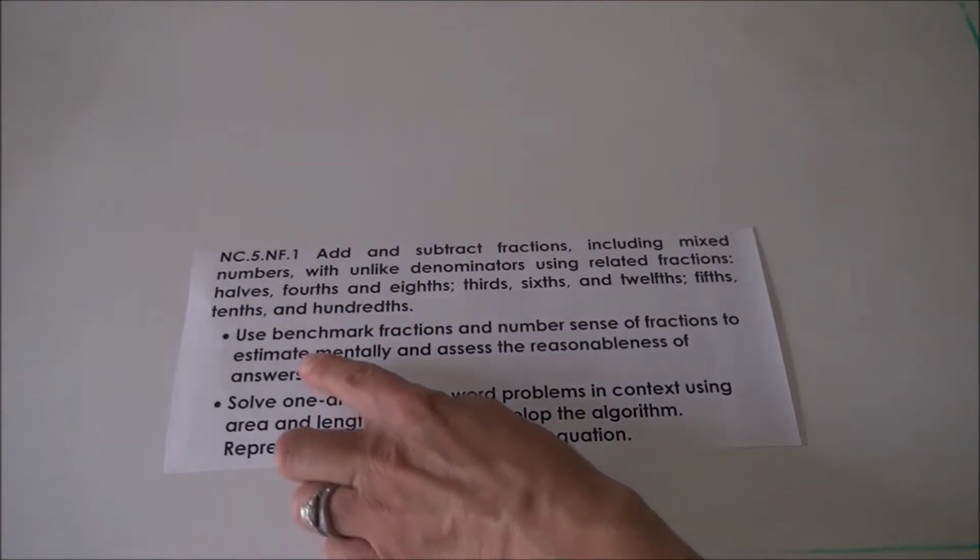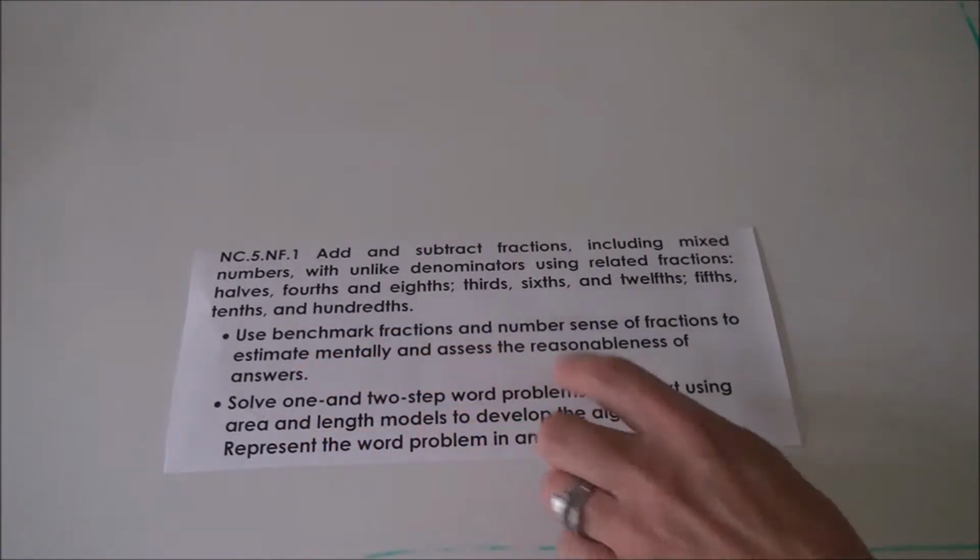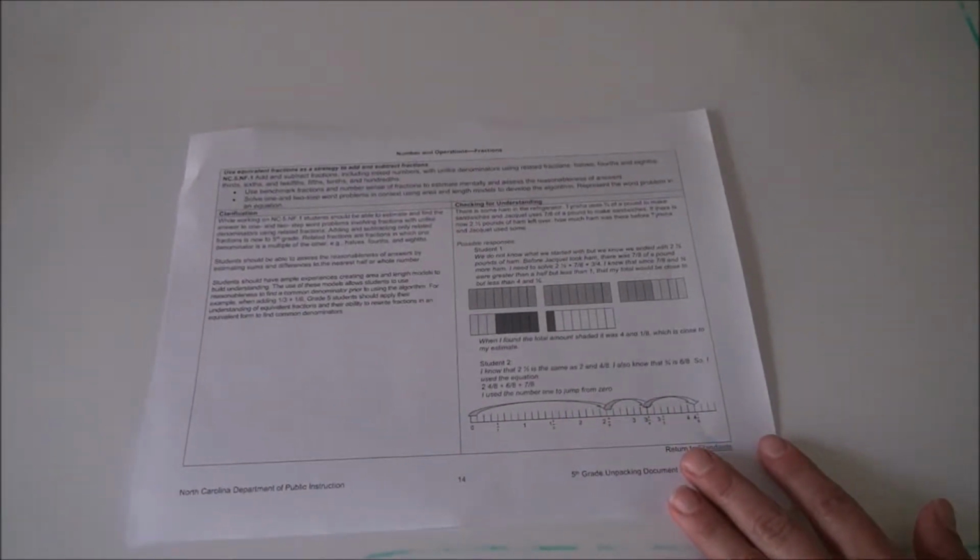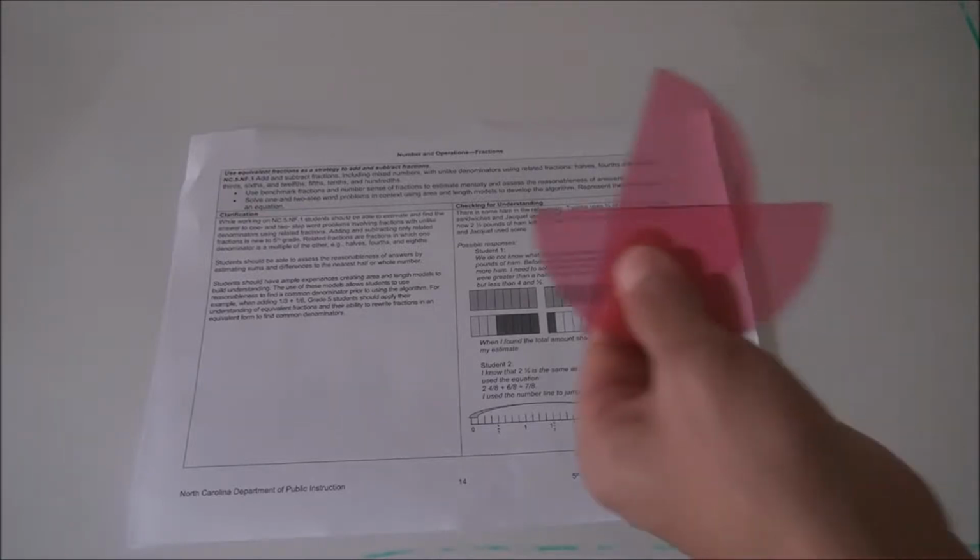The focus of this video is on using benchmark numbers to make estimates when adding and subtracting fractions. When computing fractions, students tend to rely on whatever strategy is first taught. For this reason, introduction to algorithms is delayed. Rather, the primary focus should be on visualizing and conceptually understanding the addition and subtraction of fractions using models. These models could include circle models, bar models, and number lines.